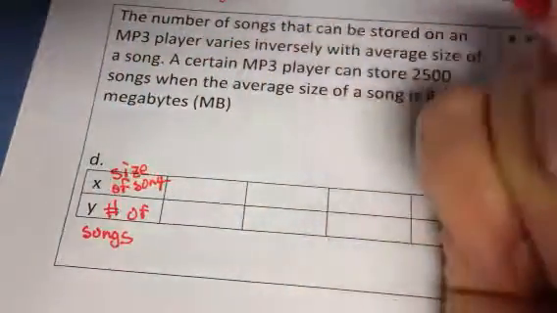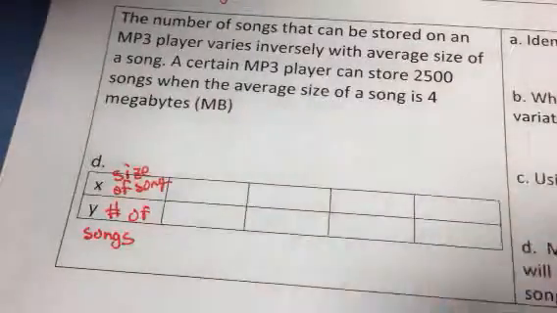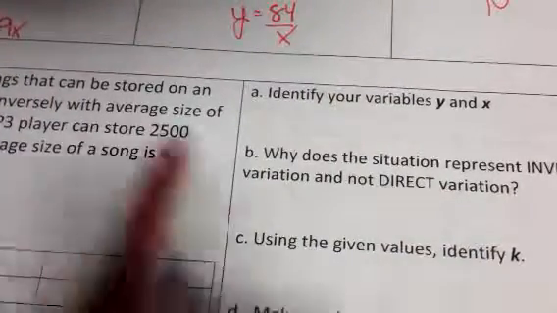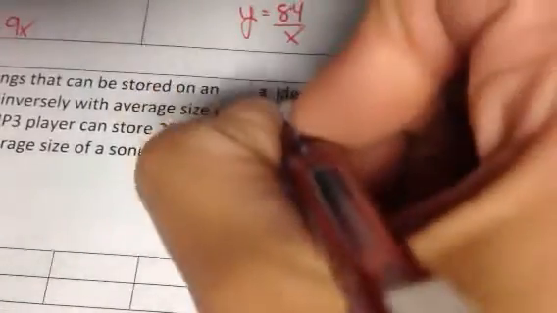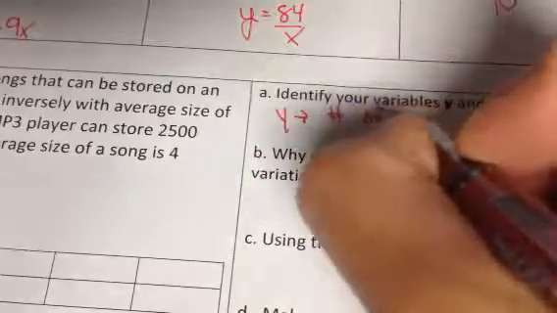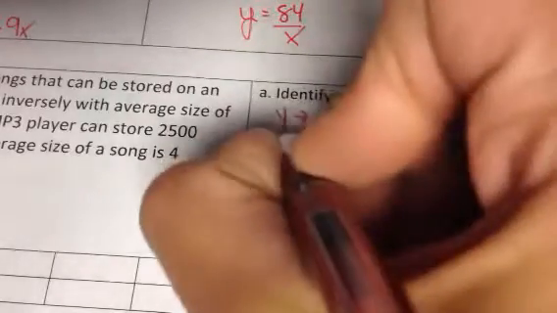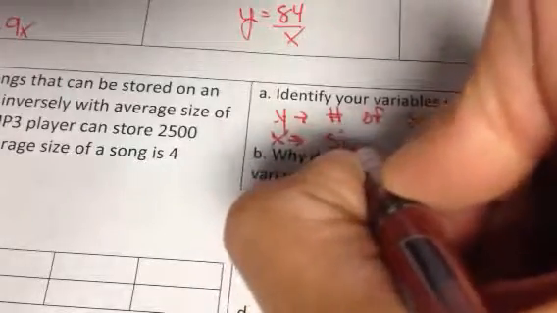Okay? So, for instance, just going through some of these. There are steps over here. So, this is just kind of the scenario. I want to identify the variables y and x. So, y is the number of songs. Kind of jumped the gun, because the number of songs is going to depend, y depends on x. So, the size of the song.